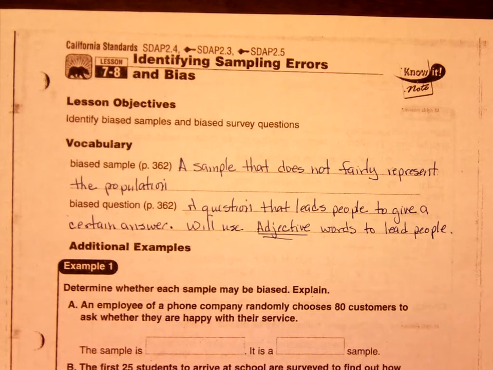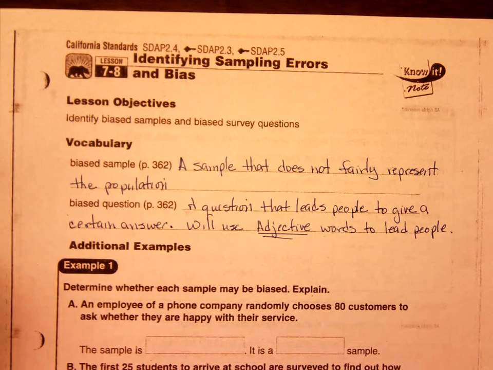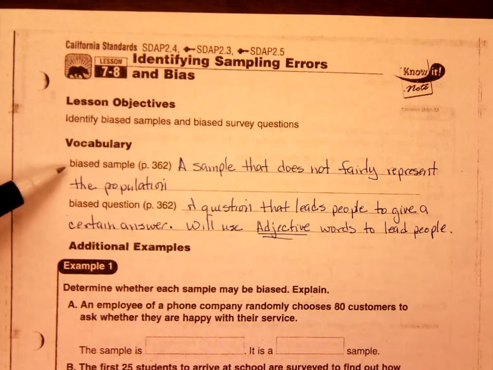Okay, so today's lesson is 7.8, identifying sampling errors and bias. The objective of this lesson is to identify biased samples and biased survey questions. In your textbook on page 362, you can find the definition of biased sample and biased question. You should have written: a biased sample is a sample that does not fairly represent the population, and a biased question is a question that leads people to give a certain answer.